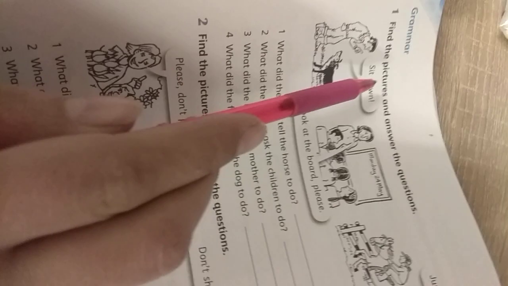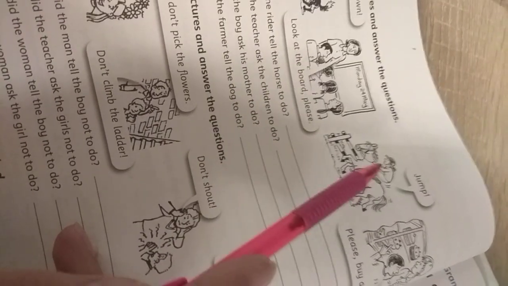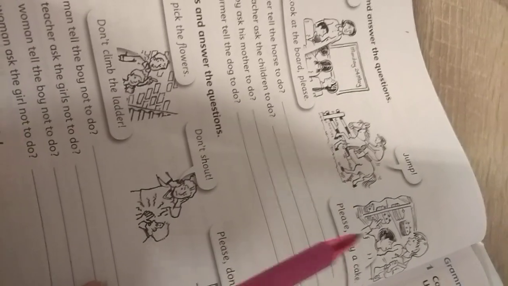To ensure that you know what the meaning of direct commands is, look, it comes out from the mouth of the speaker. This is direct, كلام مباشر. Sit down, it's a direct command, starting with a verb. Here, look at the board, please. It's starting with a verb. It comes out from the mouth of the speaker here. Jump. It is a direct speech, it comes out from this rider of the horse. Here the boy said, please buy a cake. So here is a direct command starting with a verb. That's why we said it is a command. Command, that means فعل أمر.